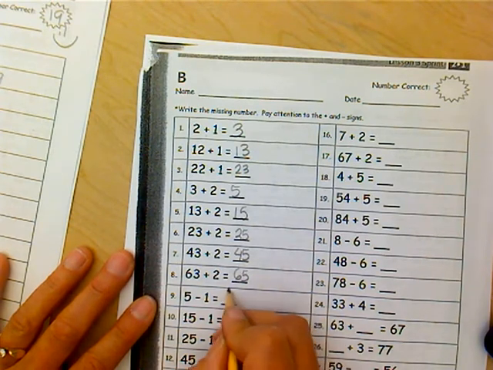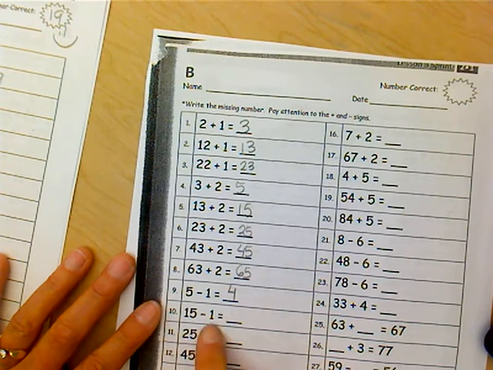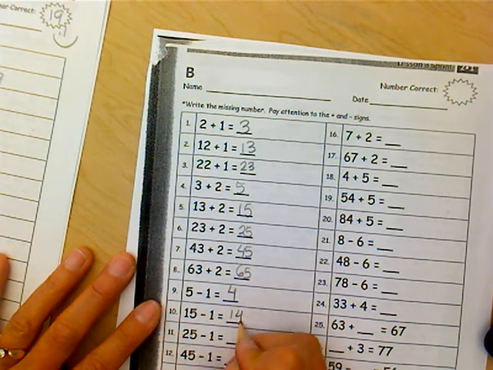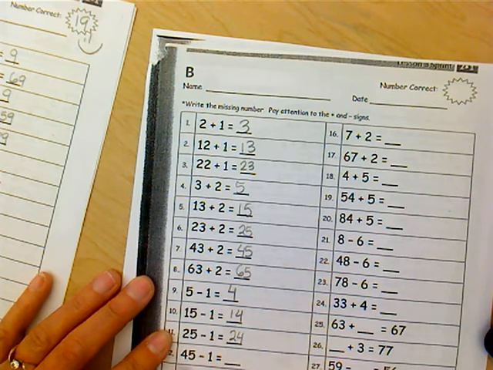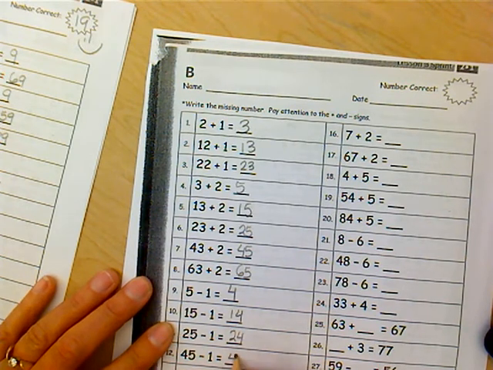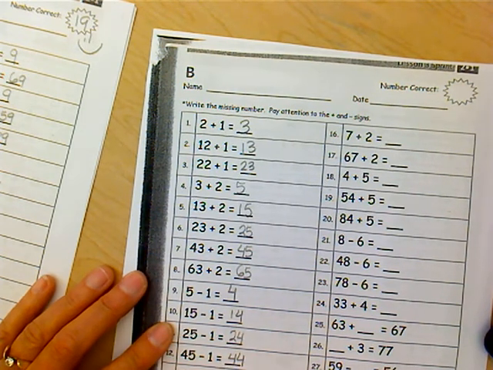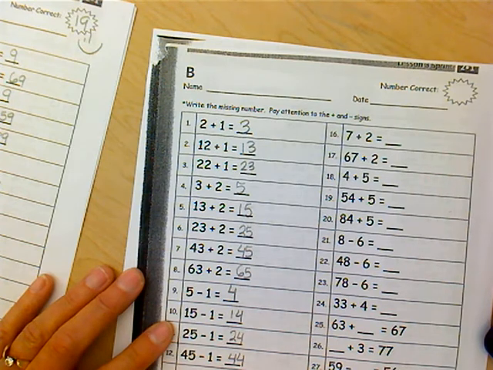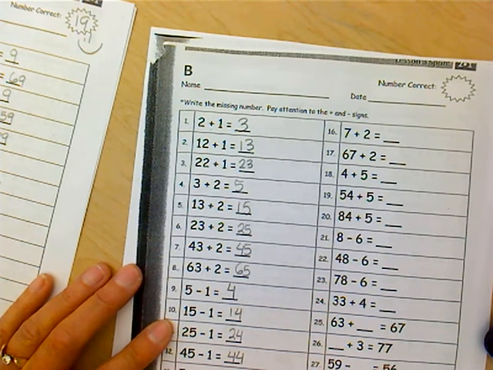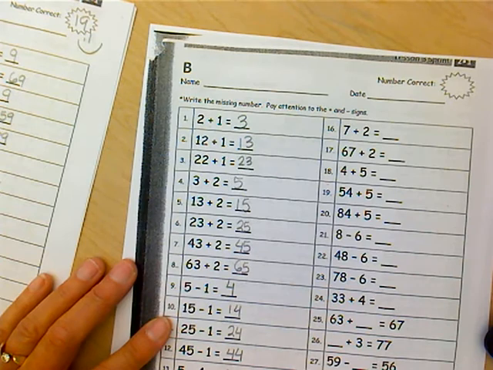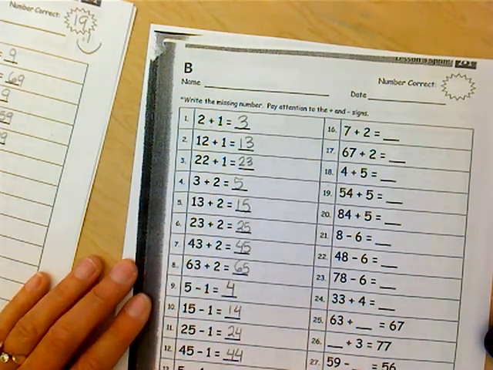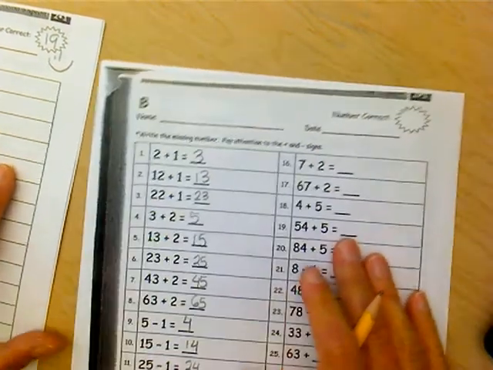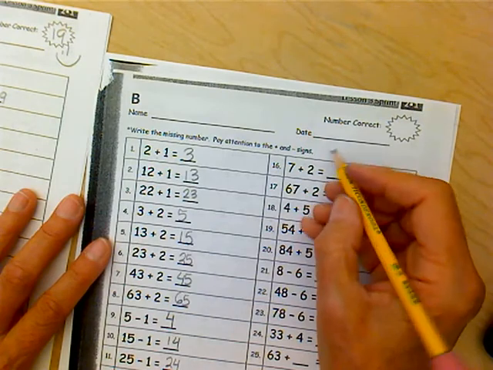5 take away 1 is 4. 15 take away 1 is 14. 25 take away 1 is 24. 45 take away 1 is 44. And 5 take away 4 is 1. 15 take away 4 is 11. And 25 take away 4 is 21. Did you remember to mark where you got to? Did you get a little bit farther this time? Okay, continuing on with the next column in case you got that far.